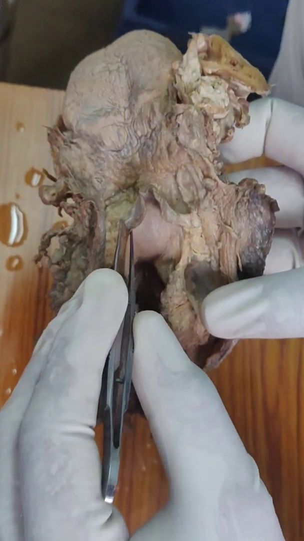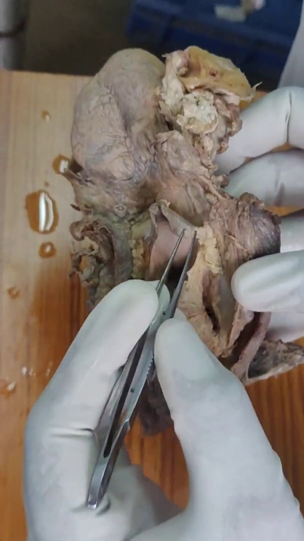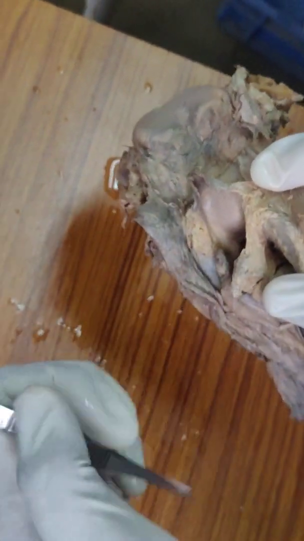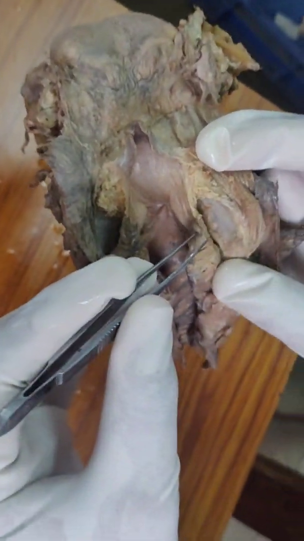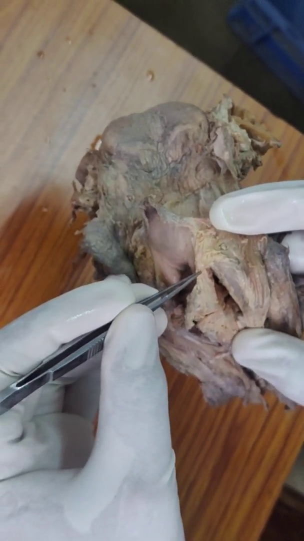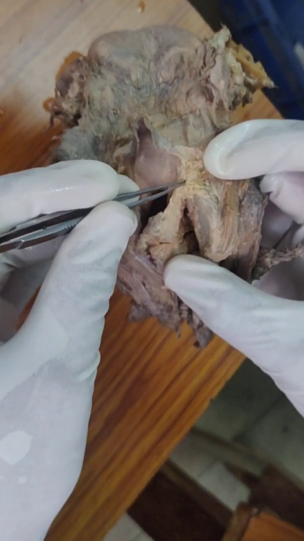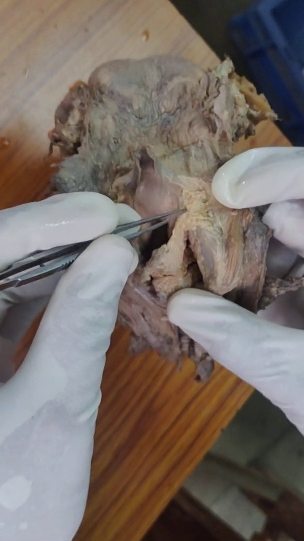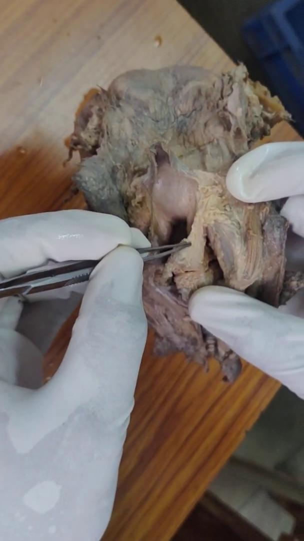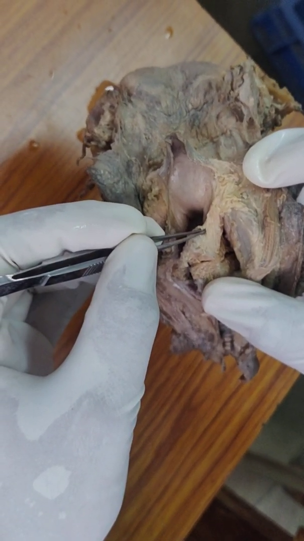Here you can see the aryepiglottic fold on both sides, and this aryepiglottic fold contains two muscles. One muscle goes from the arytenoid cartilage to the epiglottis, it is called the aryepiglottic muscle. Inside the quadrangular membrane, or the aryepiglottic fold, there is a vertical muscle fiber connecting the arytenoid to the epiglottis. It is the aryepiglottic muscle.